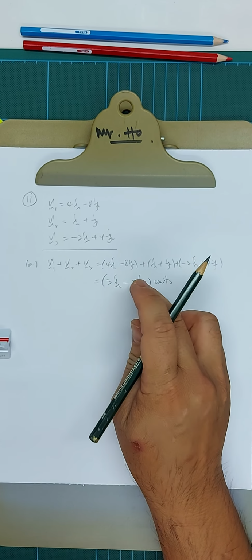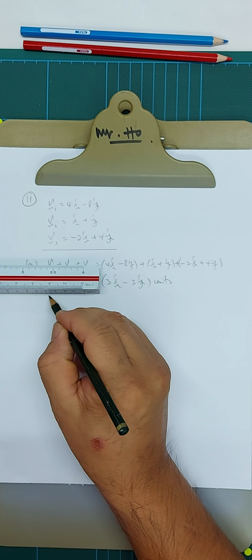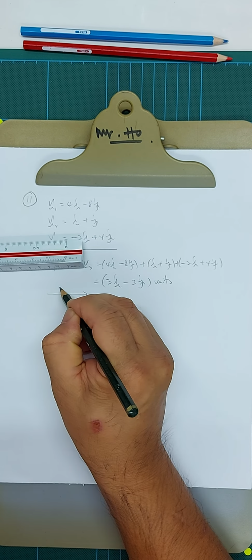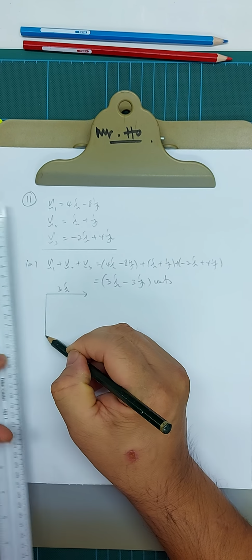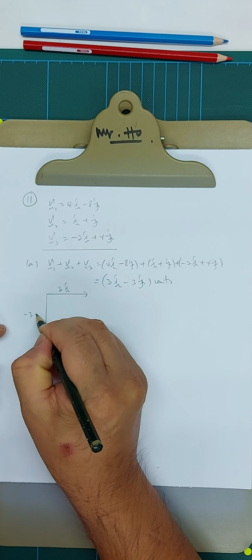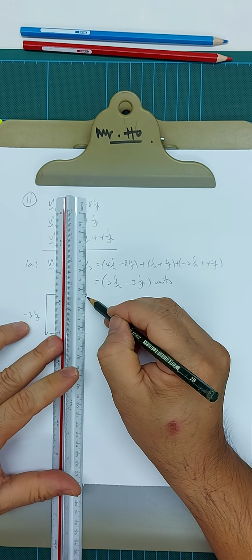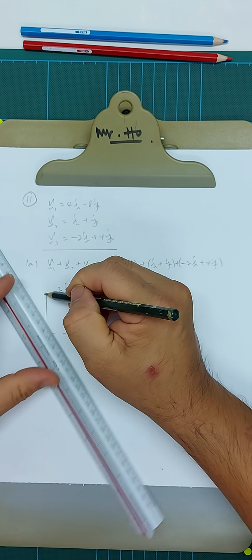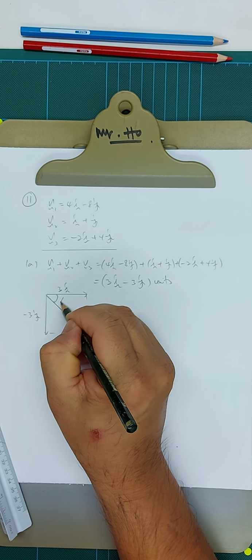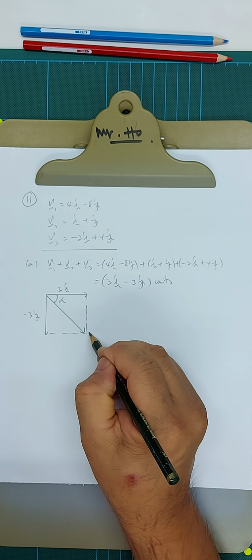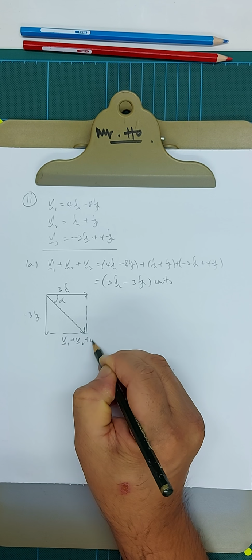Now we are going to calculate the magnitude and direction. So we draw this vector. We've got positive and negative. This is 3i and the negative here is negative 3j. This angle is very easy because both components are the same magnitude. I call this one alpha. This is our vector v1 plus v2 plus v3.